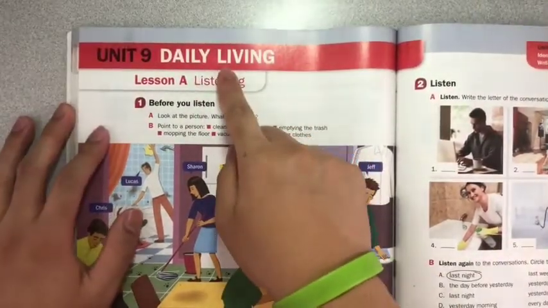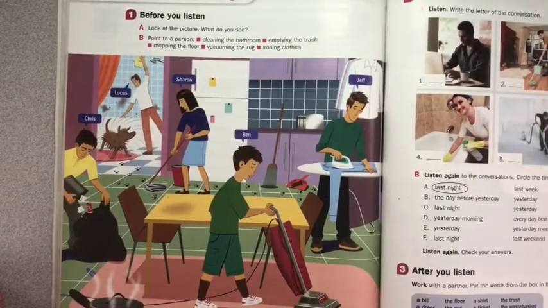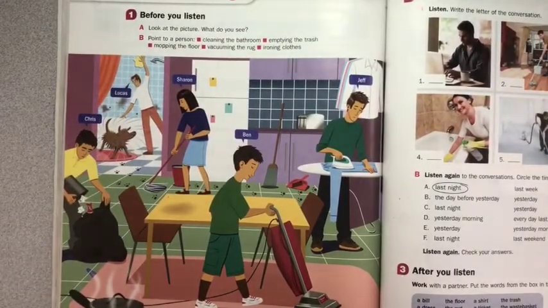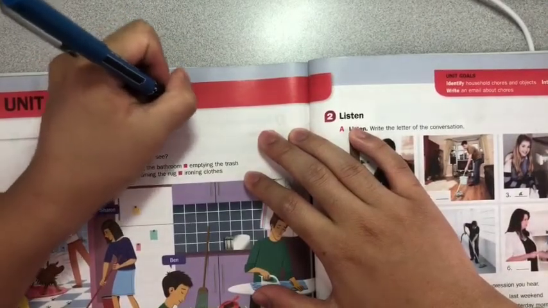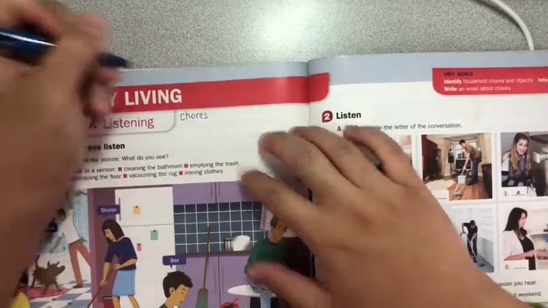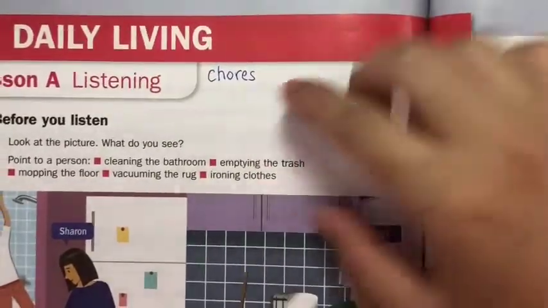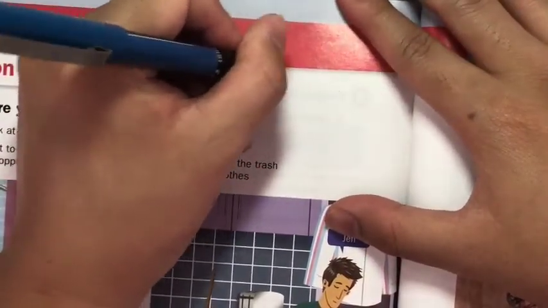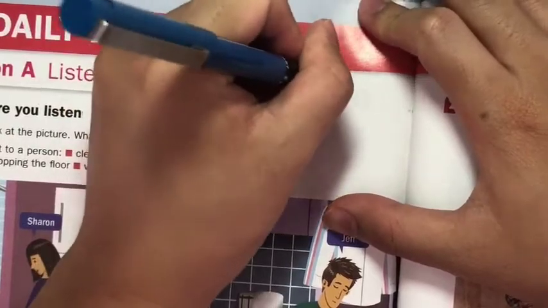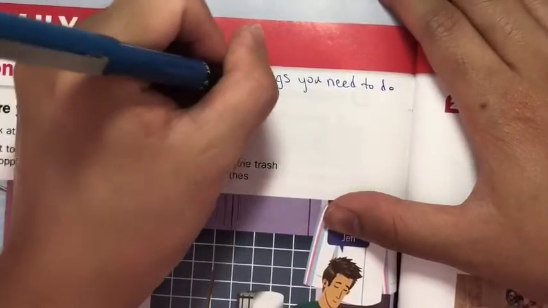Do you remember there's a word we have for everything you do at home? These words are called chores. Chores are things you need to do at home.